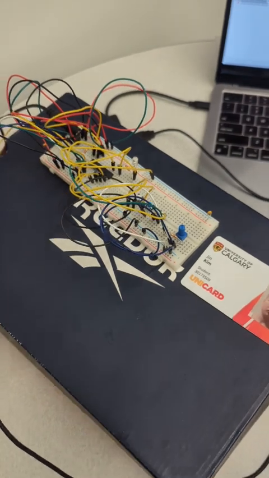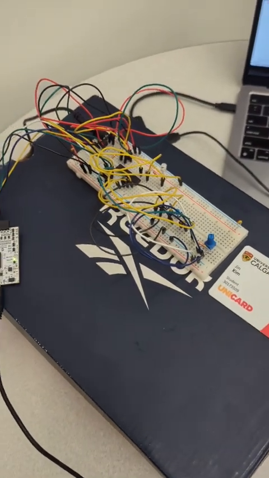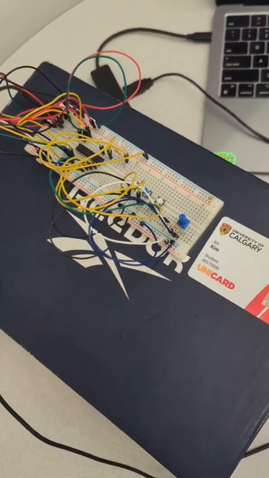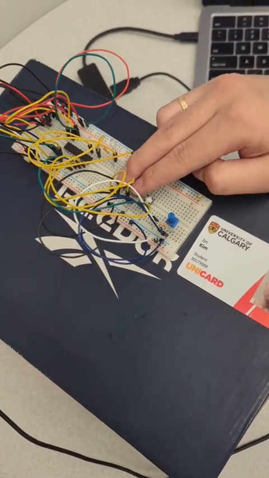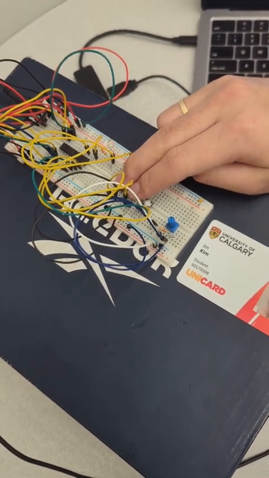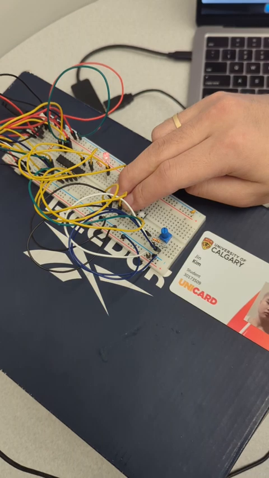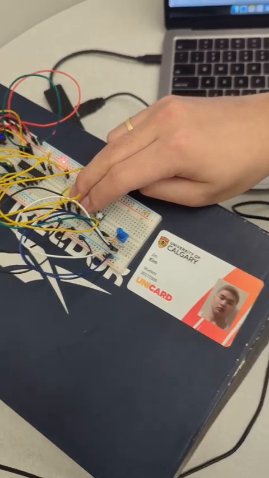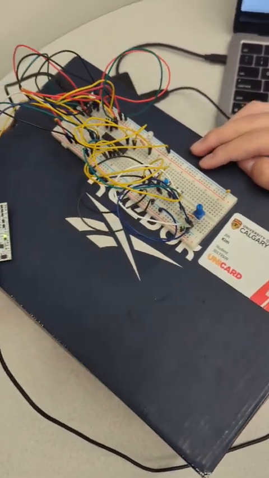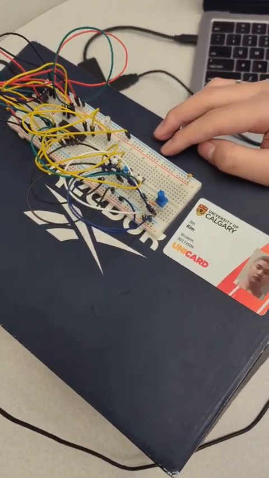Okay, so now I will demonstrate PB1 and PB2 being pressed at the same time, which was a requirement. So this should go for about intervals of 1 millisecond. So as you can see, it's strobing like 1 millisecond. And the requirement was for PB1 and PB2 only to allow for 1 millisecond intervals.